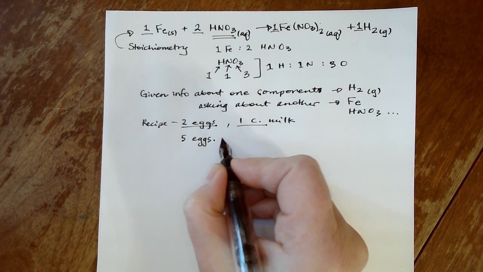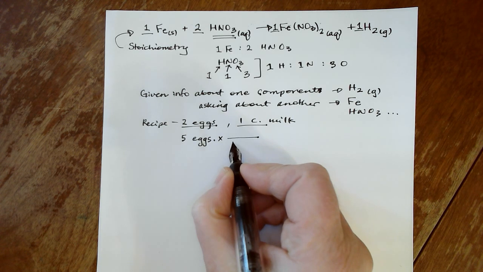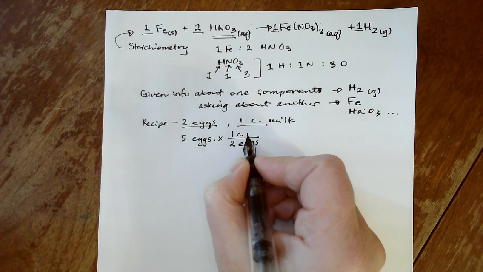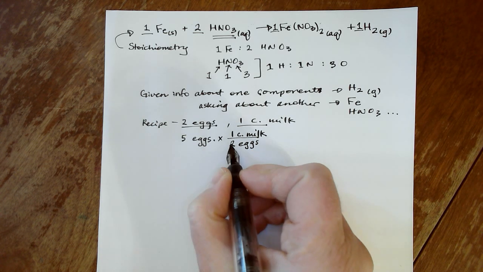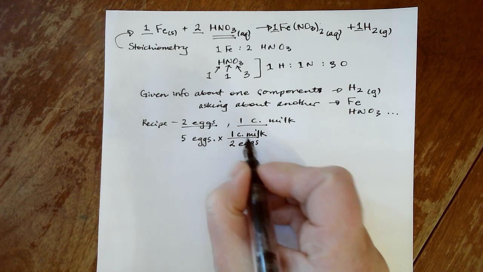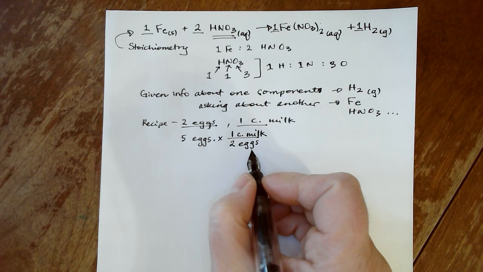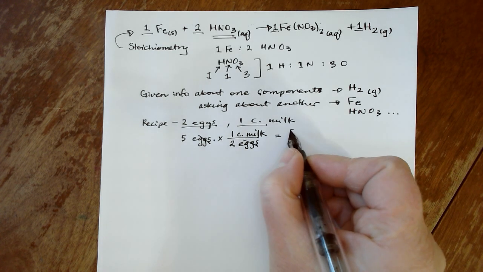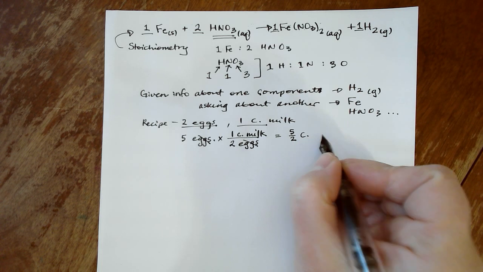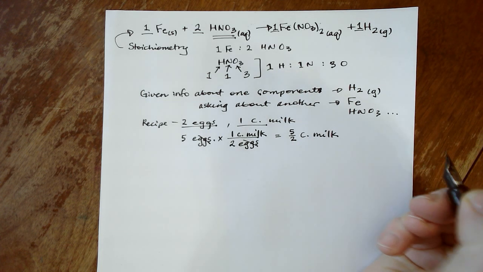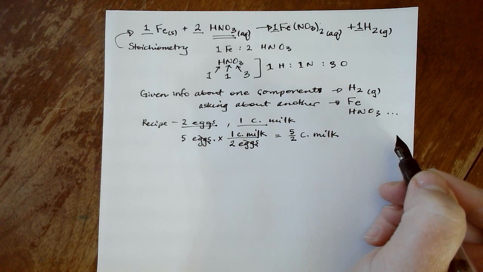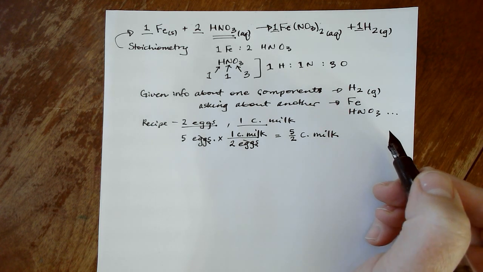So I could write the way to figure out the amount by writing out this ratio, that for every 2 eggs I used, I'm using 1 cup of milk. And I put eggs in the denominator here because the eggs will then cancel out, okay? And so that gets me 5/2 cups of milk, which would be 2.5 cups of milk. And that would tell us how much milk we did. And so that's exactly the same kind of thing that we're doing every time we do a stoichiometry problem here. We're just talking about the ratios.